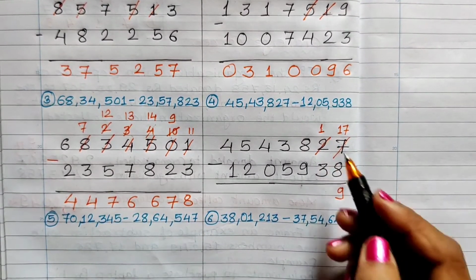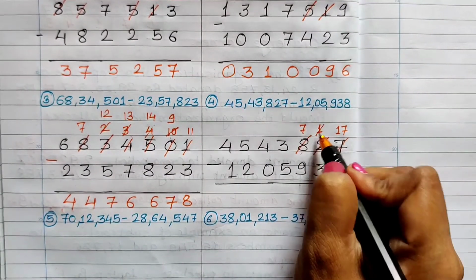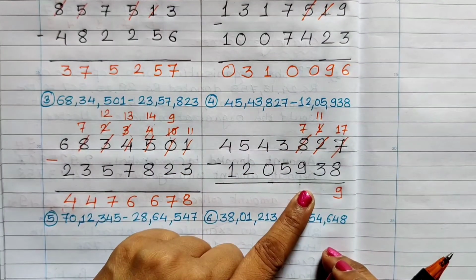Now 1 minus 3 cannot be done. 1 is smaller, 3 is bigger. So we have to borrow 1 from this 8. 8 becomes 7 and 1 becomes 11. 11 minus 3, what is the answer? 8.